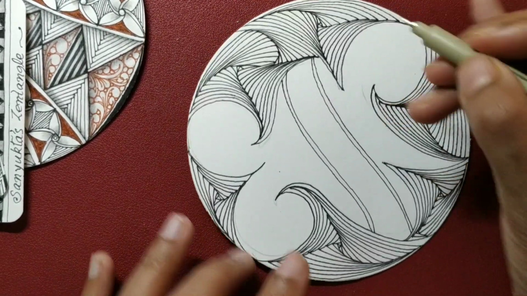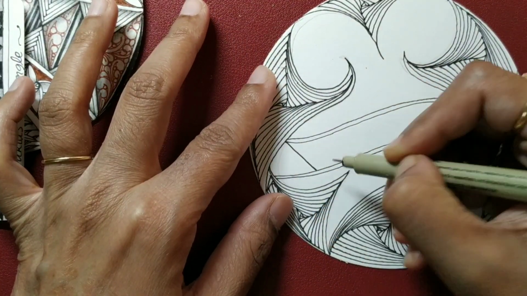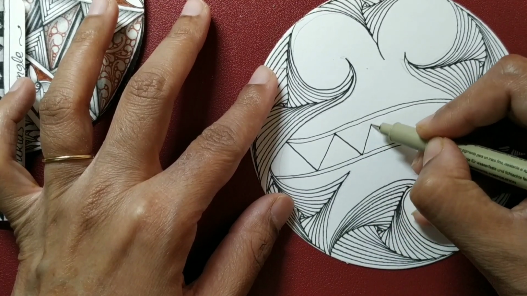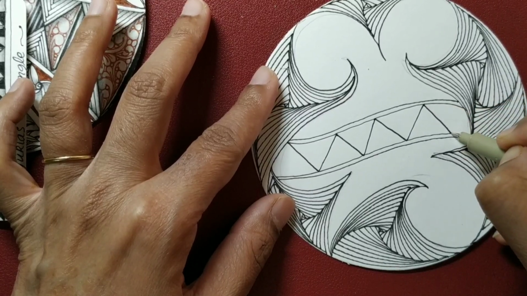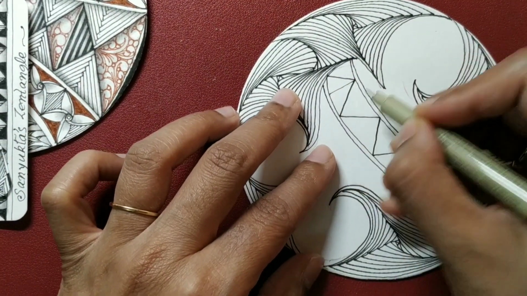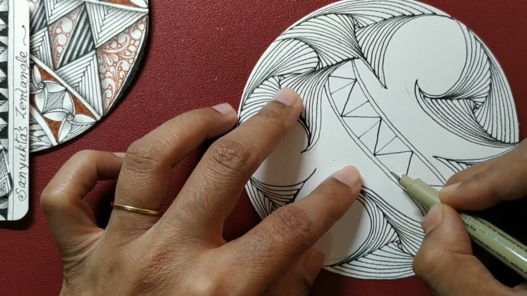Then I'm going to start with the V shape, like this, and then you can add these lines or you can do away with it, up to you. I showed you how to draw it both ways.